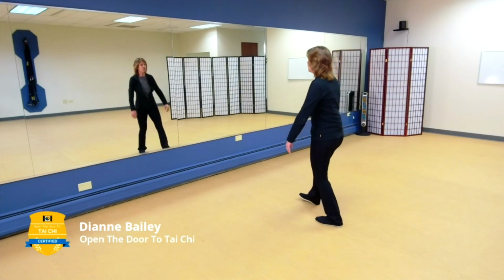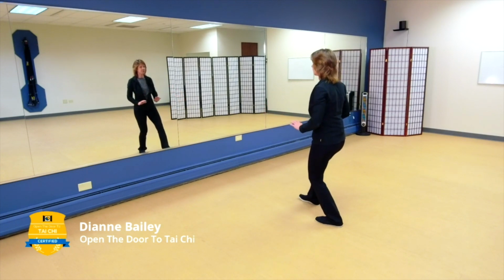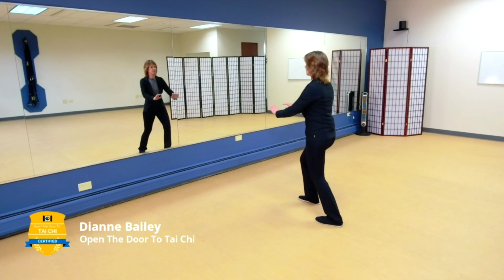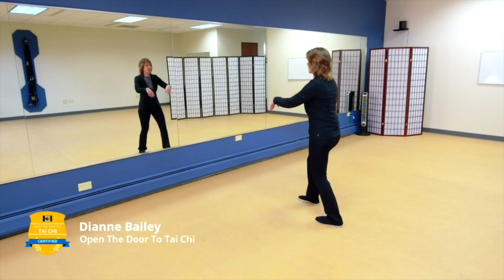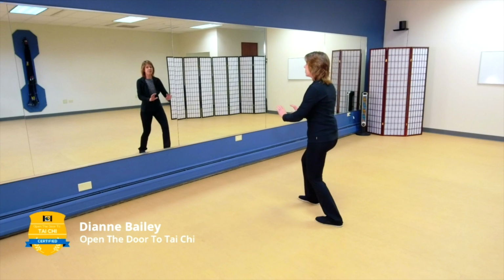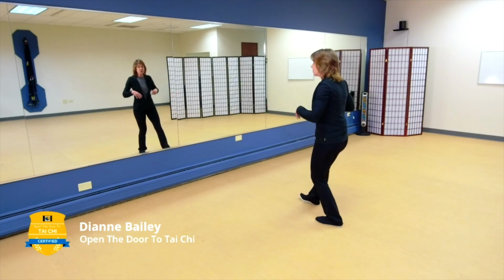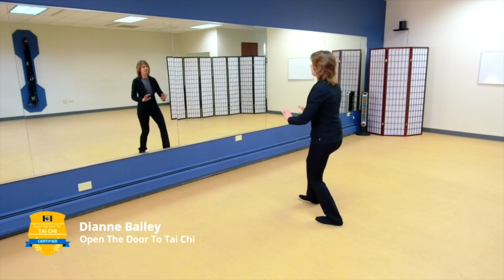Bring your right foot forward and do your pushing chi. And think about that circle in front of you. Think about that energy that you're using against your opponent.